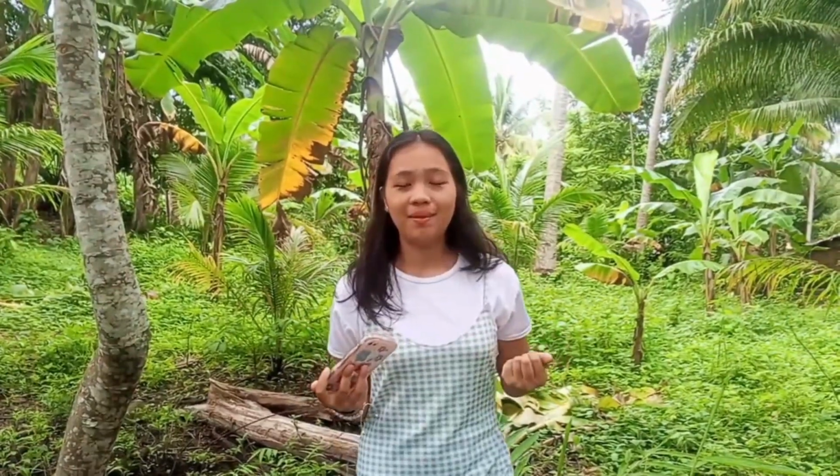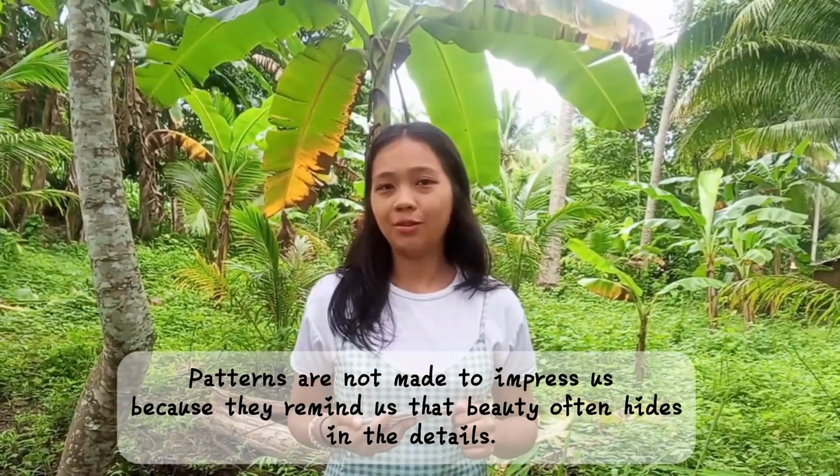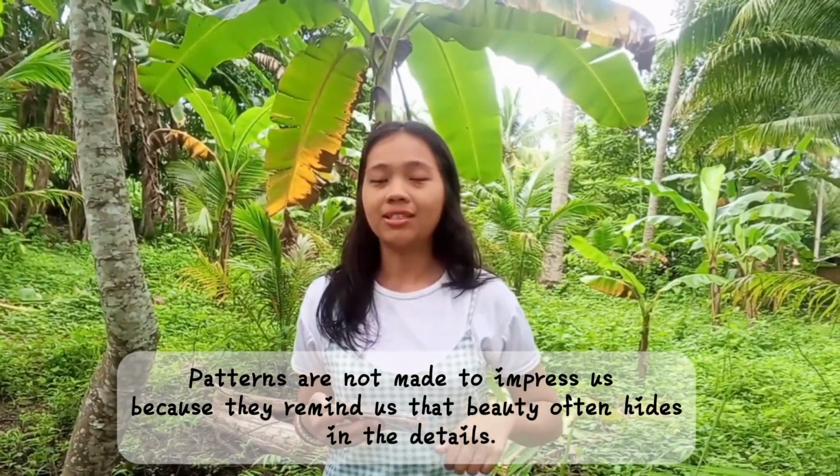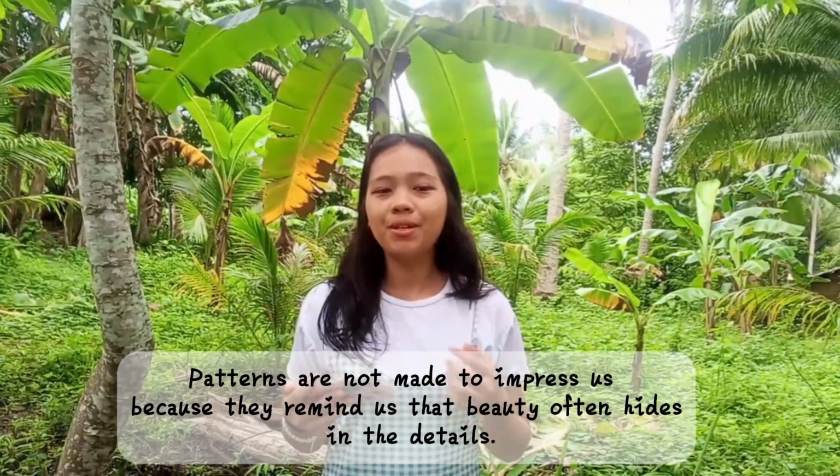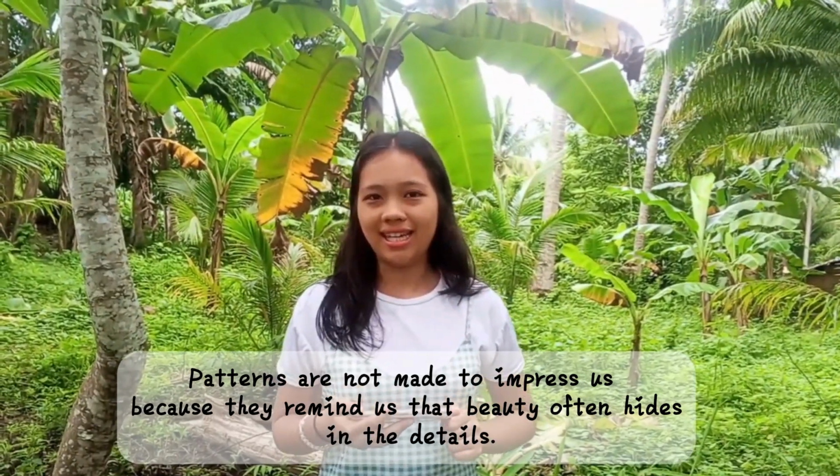So it's not just about seeing nature, it's about noticing the quiet designs that make it extraordinary. Always remember that patterns are not made to impress us, but they remind us that beauty often hides in details.